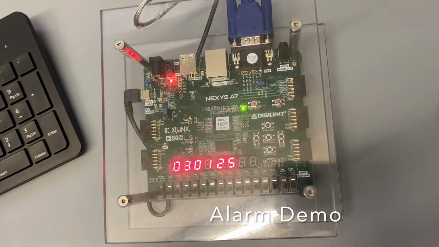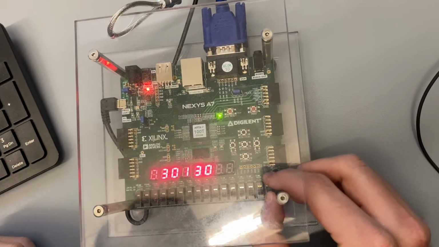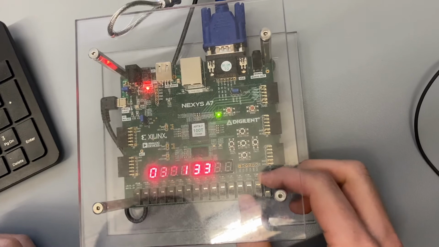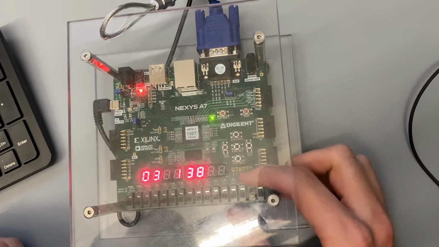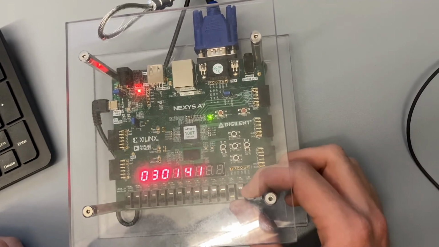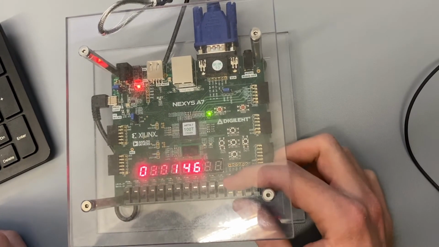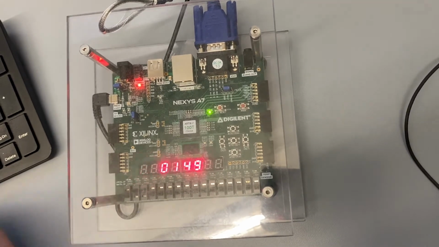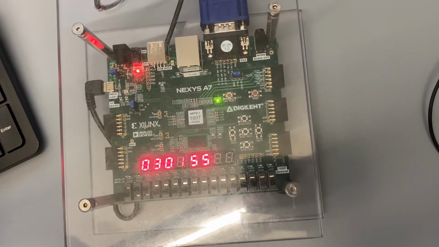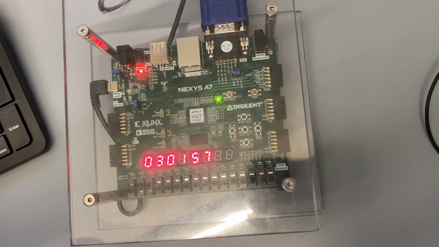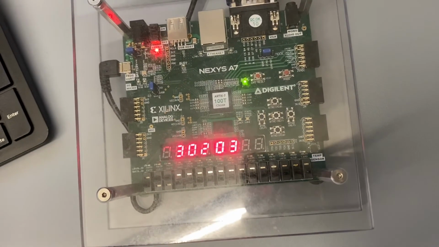For the alarm, we're going to set the time at 3:02, 1 second. So we'll set the seconds to 1, save that, reset, set the minutes to 2, save that, reset and set the hours to 3, save that, and then set alarm and make it ring. When the alarm rings, LED number 15 will light up for a brief period. As you can see, the LED lit up when the alarm rang.